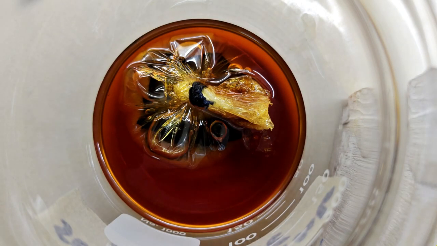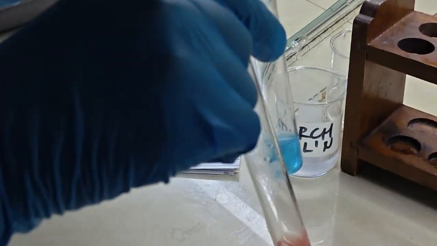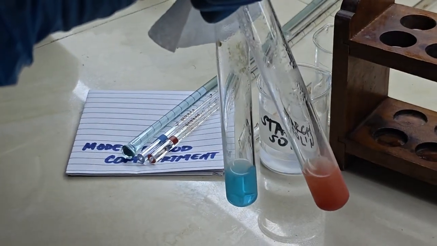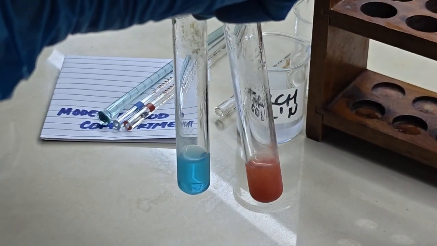The experiment simulated how the kidneys filter small substances while retaining larger molecules such as protein and blood cells. Overall, the results showed that membrane transport is influenced by both molecular size and membrane properties.